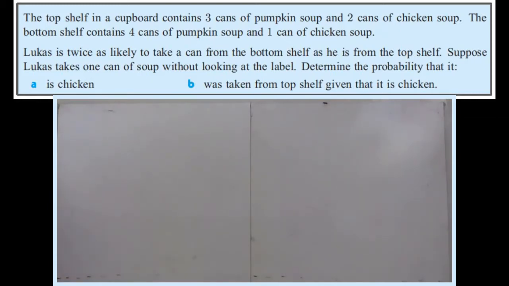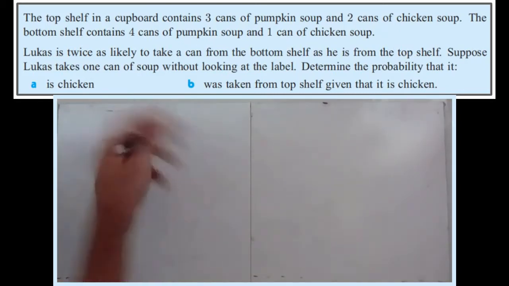Now something like this lends itself really well to a tree diagram, because you've got these successive events happening. Firstly, does he go top shelf or bottom shelf, and then once he's done that, does he take chicken or pumpkin. So I am going to draw a tree diagram. There's only 2 branches on each one, and if you've drawn a few of these, you get used to it. It's a lot easier to start this way. You don't run out of space.